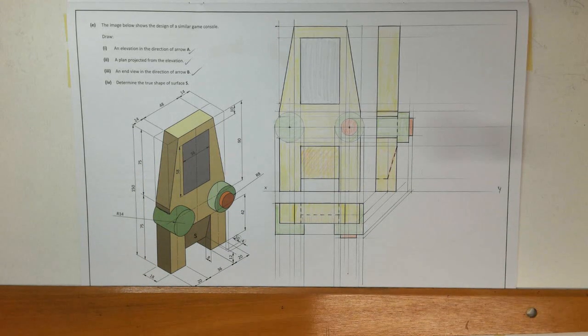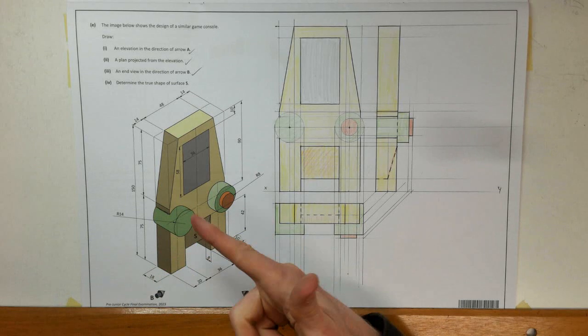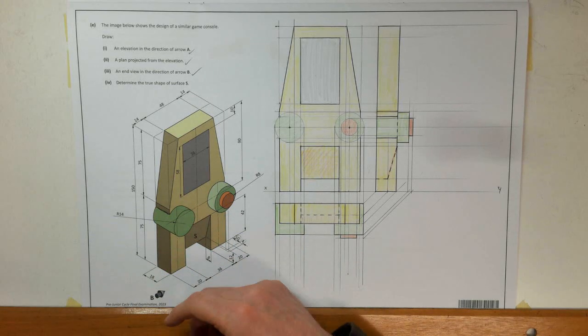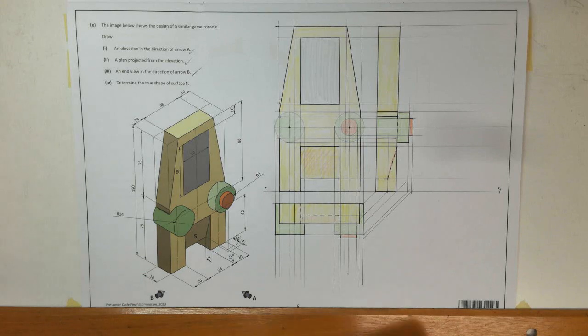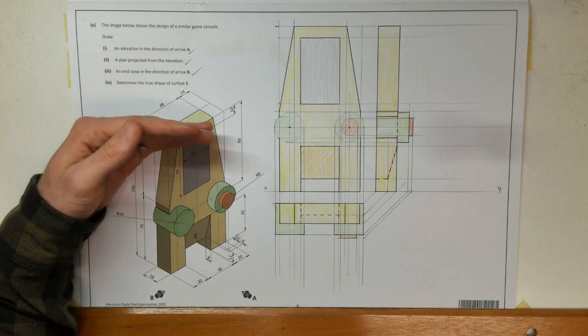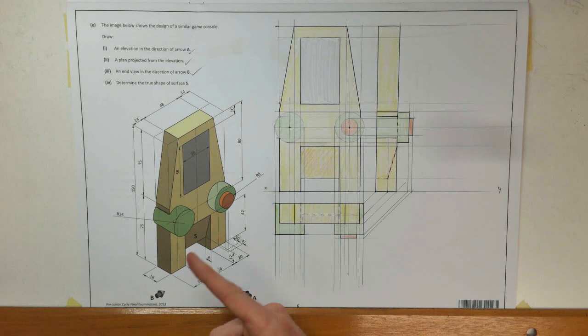So what we want to do is we want to find the true shape of that. We can do it by two methods: an auxiliary view method or a rotation method. And for the sake of this question, I'm actually going to use rotation just because I have more adequate space than if I want to do an auxiliary. If I want to do an auxiliary, I'd have to project from my end view. It's just tidier, I think, doing my rotation method. So we need to first ask ourselves, where do we see surface S as an edge view? Okay, so where do we see it as a line or an edge view?